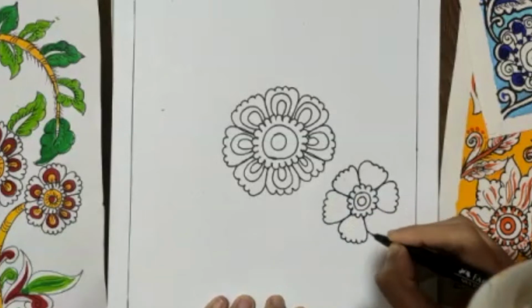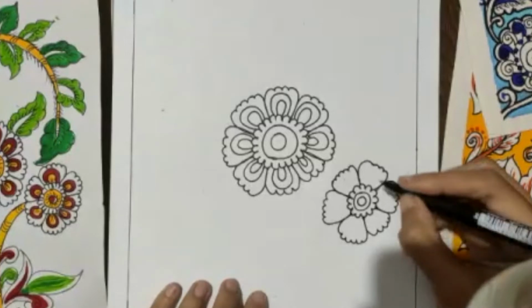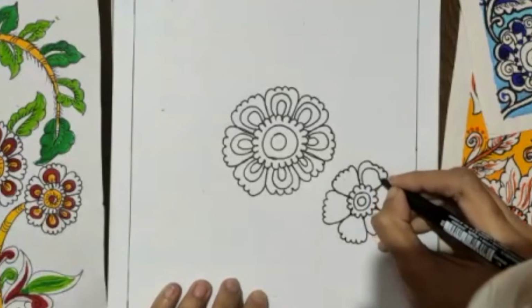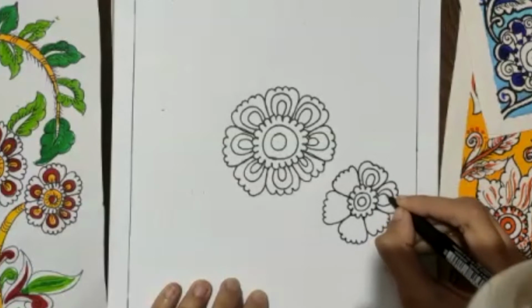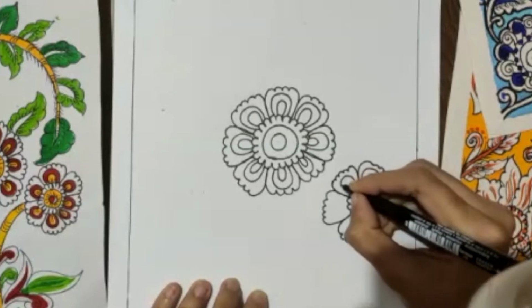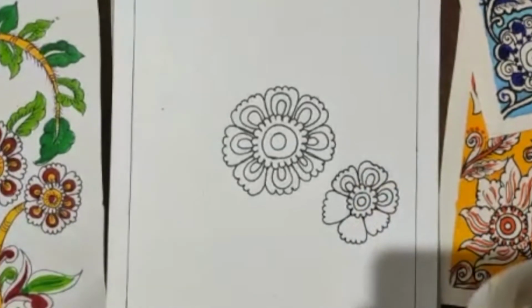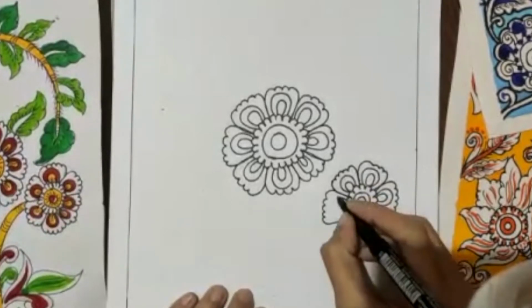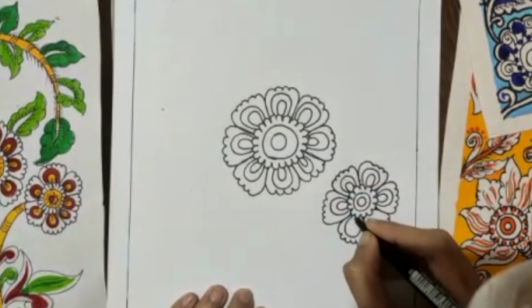Like for the black color, which is the very important main color that they use, from outlining to filling in, they make use of iron, which is dipped in water, and they mix it with jaggery and salt. So they make a paste using all this, and these iron fillings give them the black color.